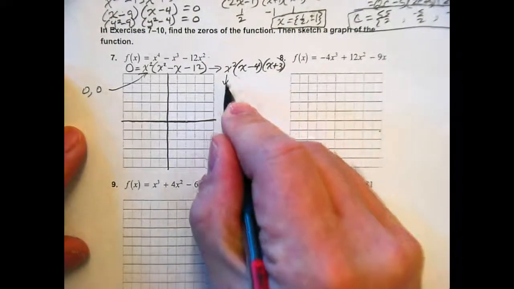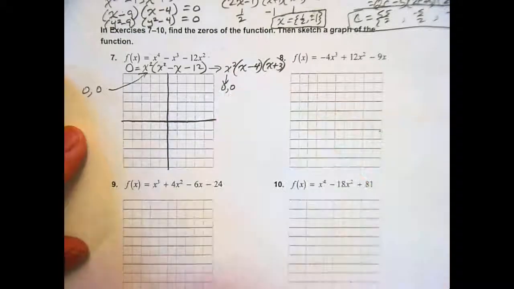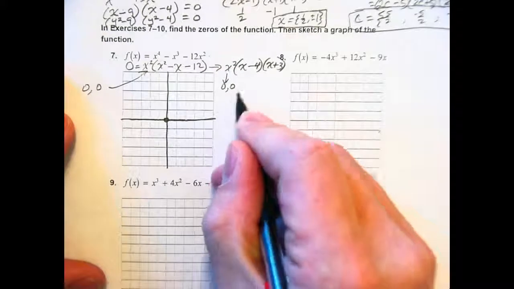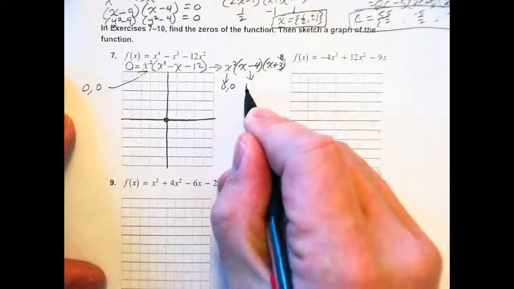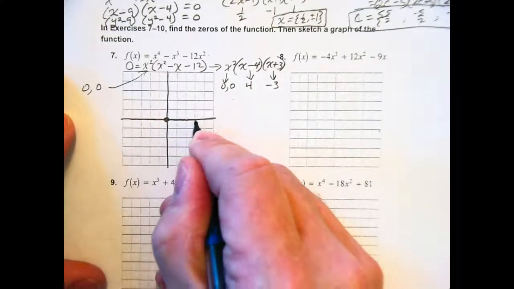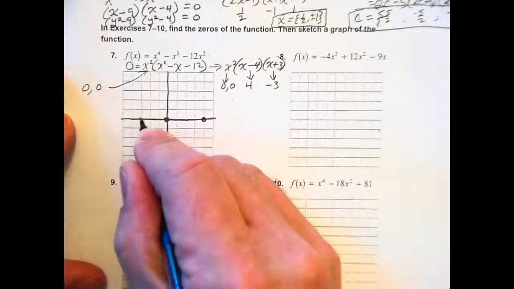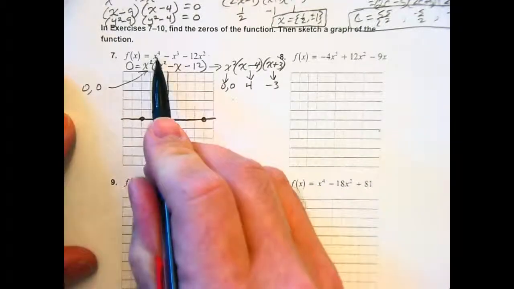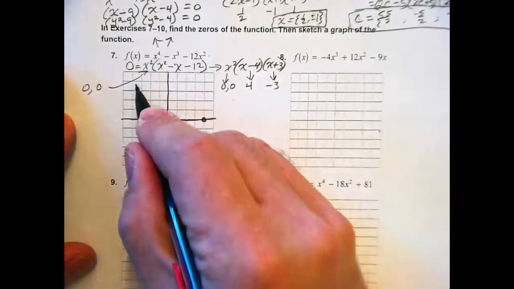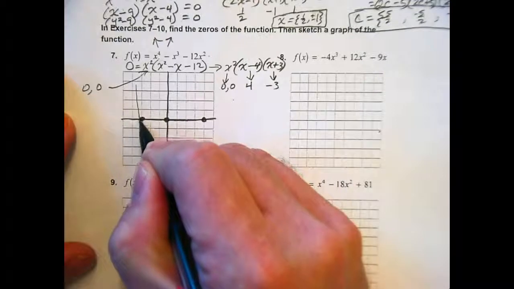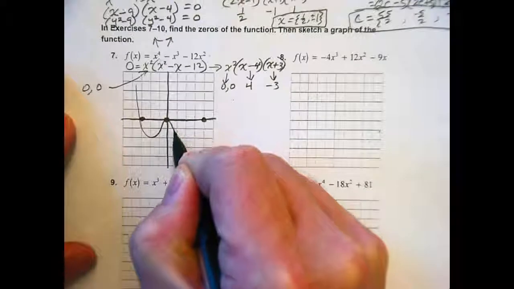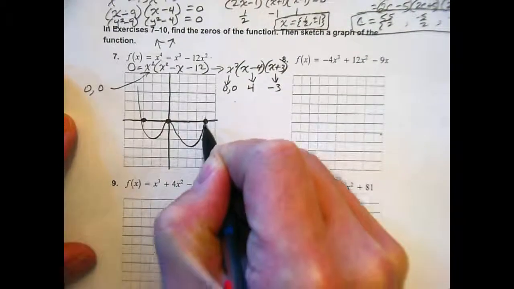So we have 0, 0. What happens there? It bumps, right? That's a turn. This gives us a 0 of 4 and a 0 of negative 3. So 4, 1, 2, 3, 4. Negative 3, 1, 2, 3. And this has an end behavior of up, up. So it starts up here. It goes through negative 3. It gets to 0 and it bounces. And then goes back up through 4.